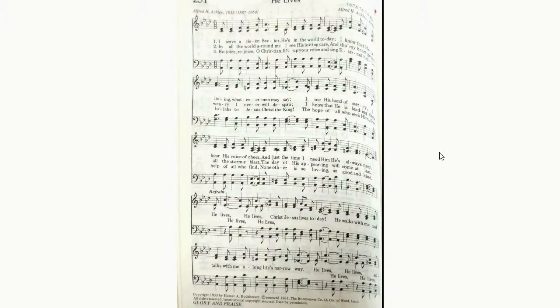That D accidental, which is the same as B flat. Same chord. The same D again. So we know that it's B flat.